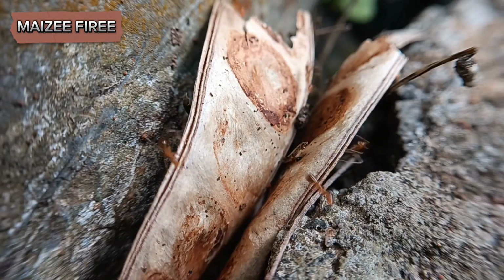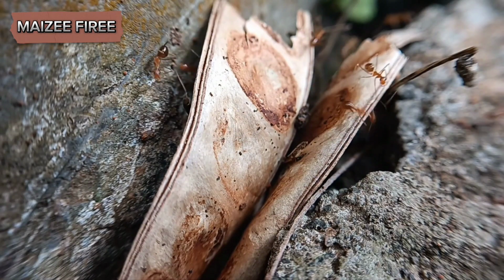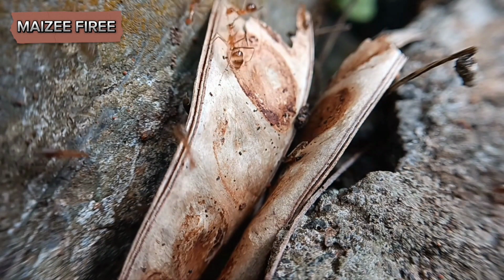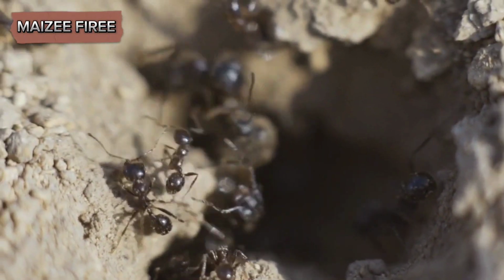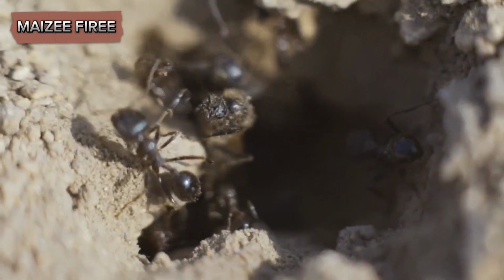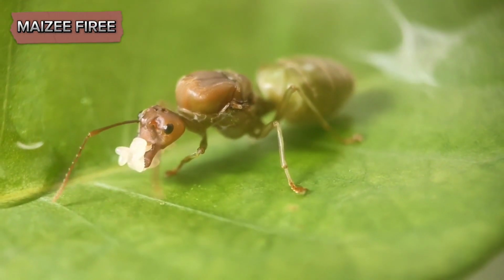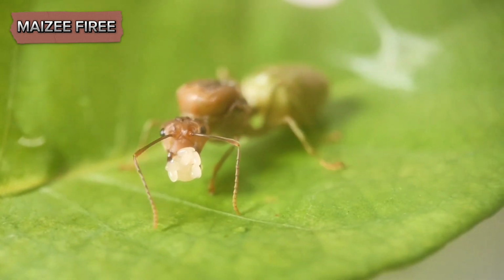Worker ants, sterile females, take on various roles such as foraging, nest maintenance, and caring for the queen and her brood. This hierarchical structure means that directly reaching the queen is challenging due to her protected status within the colony. Infecting the queen often involves using pathogens or parasites that can bypass the colony's defenses.